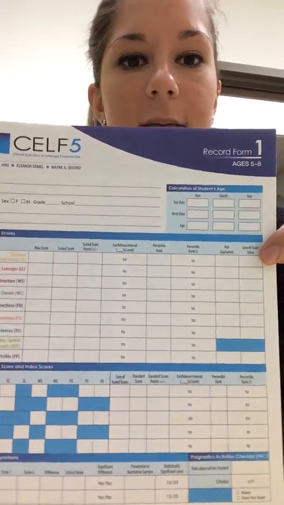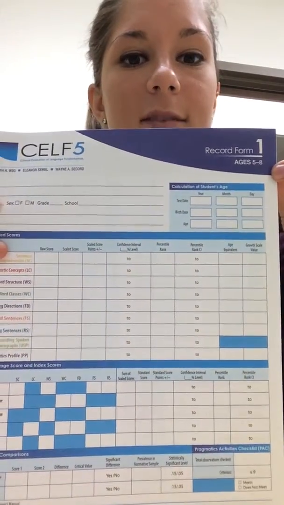The test that you will select to administer will depend on the student's age. There are two test forms. There's one for ages 5 to 8 and one for ages 9 to 21. So we are going to walk through the test form for a child who is 5 years and 6 months old. As you will see, this is what the record form looks like, and it will say ages 5 to 8 years old so that you know you have the correct form.